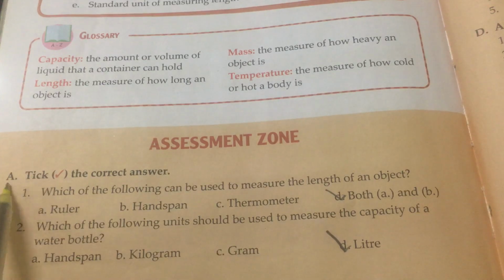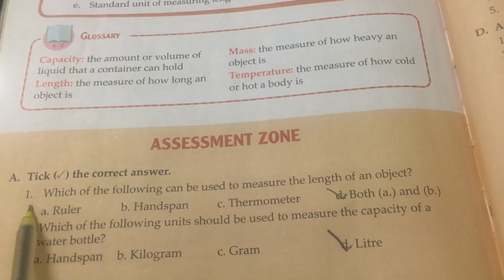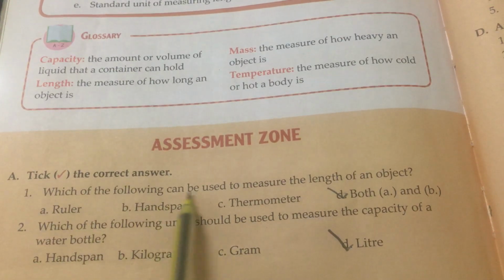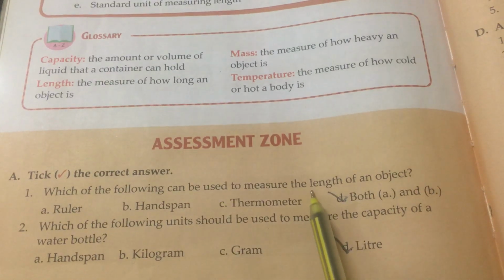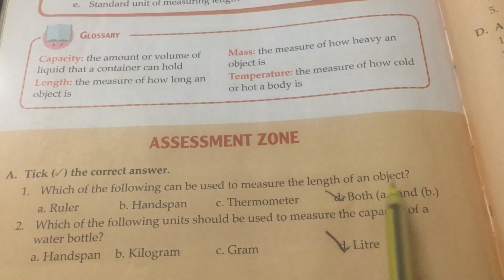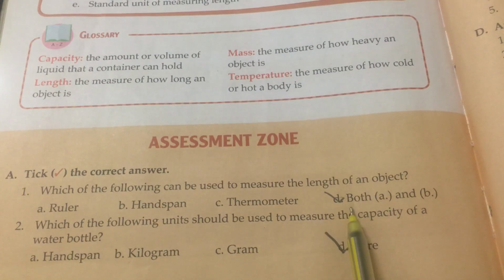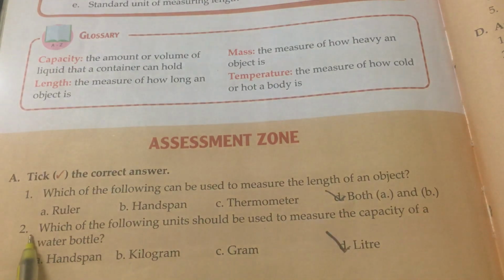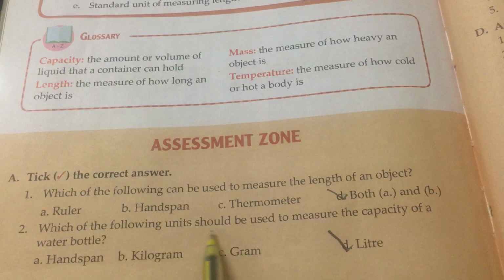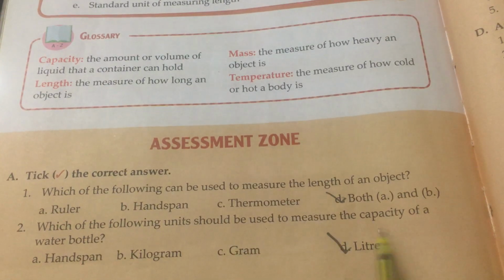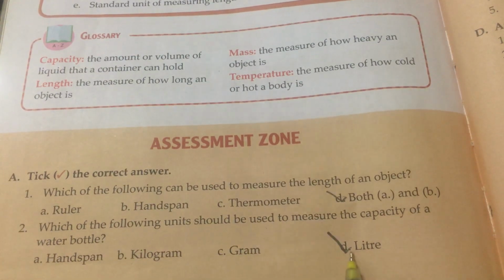Assessment zone. A. Tick the correct answer. 1. Which of the following can be used to measure the length of an object? Both A and B. 2. Which of the following units should be used to measure the capacity of a water bottle? Liter.